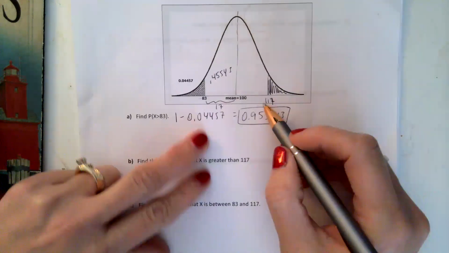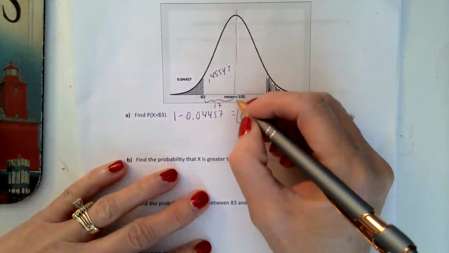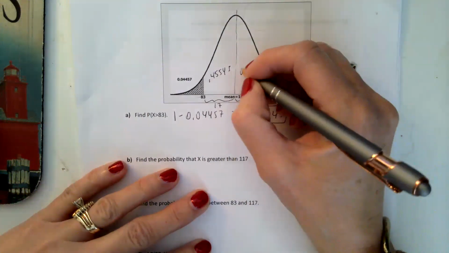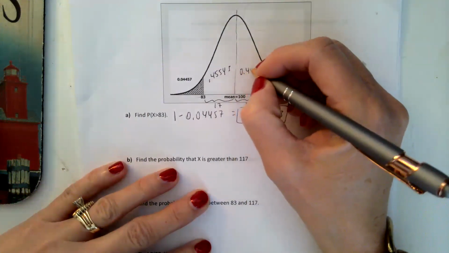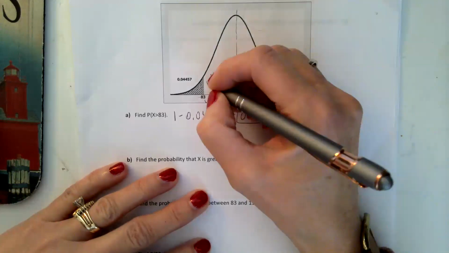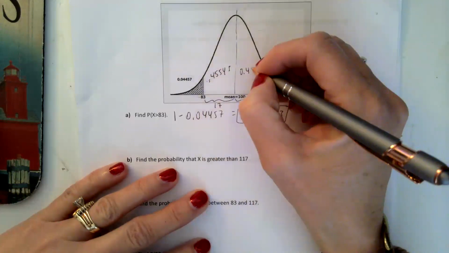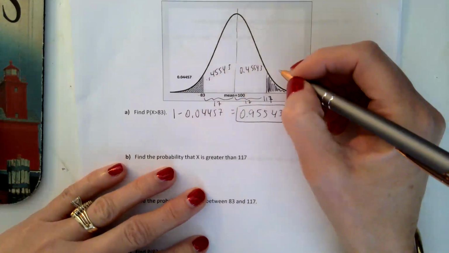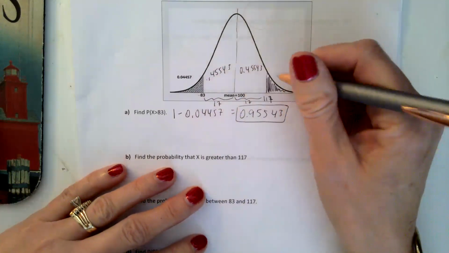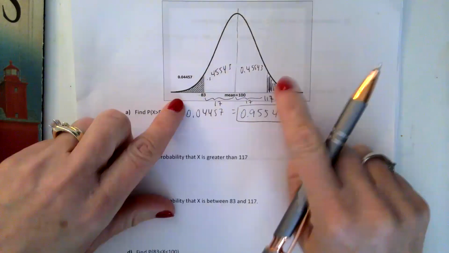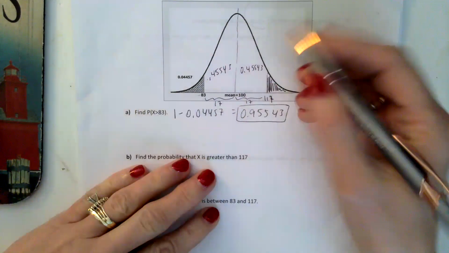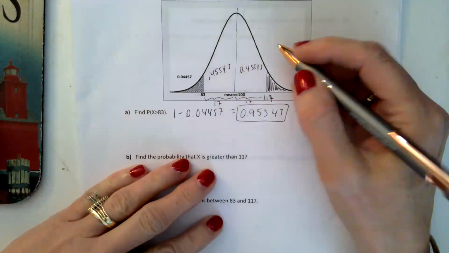And also 117 is also 17 spaces, just bigger than 100. So that makes this area symmetric, and then 0.45543. And then that makes this area over here bigger than 117, equal to the area that's less than 83, because they're the same number of spaces from 100.